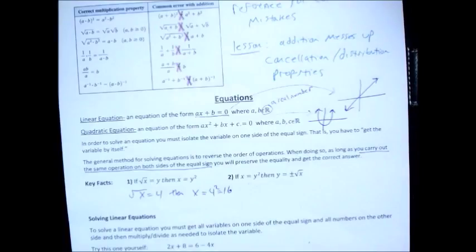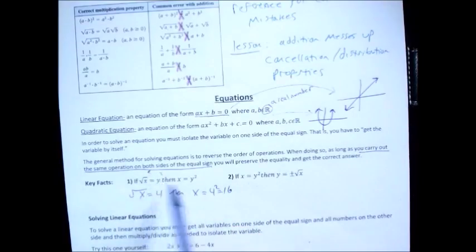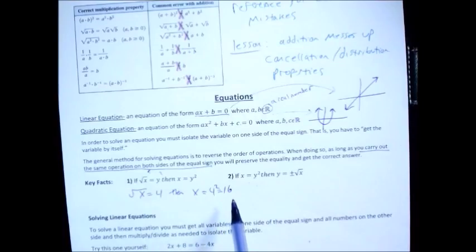That's what this property is telling us. But we only get one answer, is what I'm trying to point out here. If we have something under a radical and we want to solve that equation, we just square both sides. We put a square on both sides. It gets rid of the radical and we get a single answer.